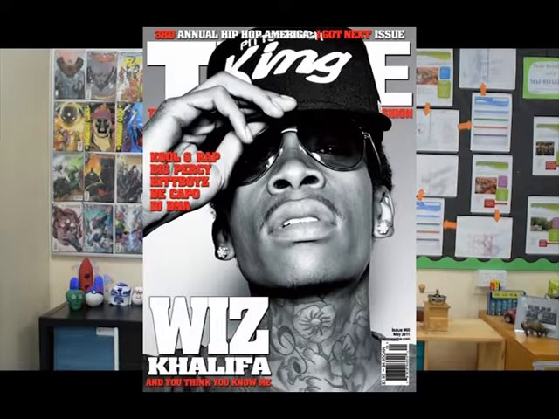If we look at positive and negative space, we can assume that Wiz Khalifa is the positive space, he's the point of interest. There's no background there, okay? It's just a grayscale background, there's nothing there of any notice, and in many ways that draws the focus, that draws the attention to Wiz Khalifa.